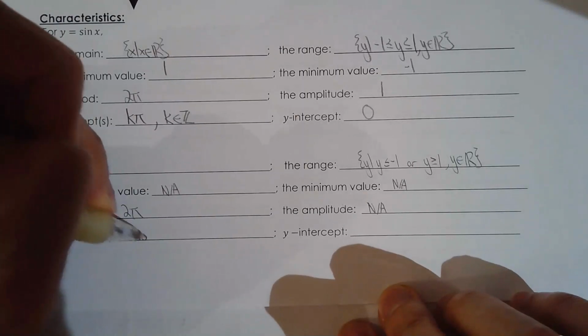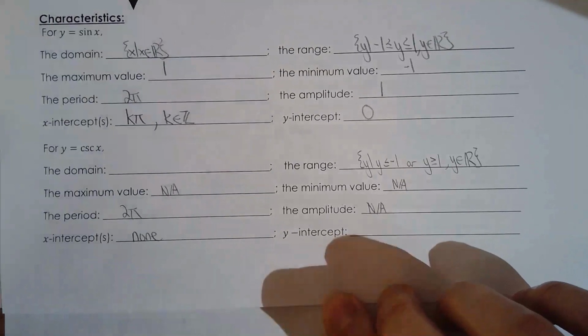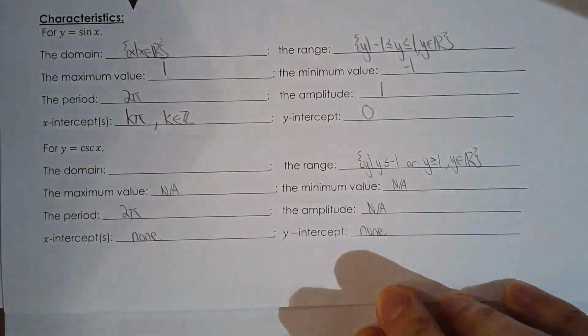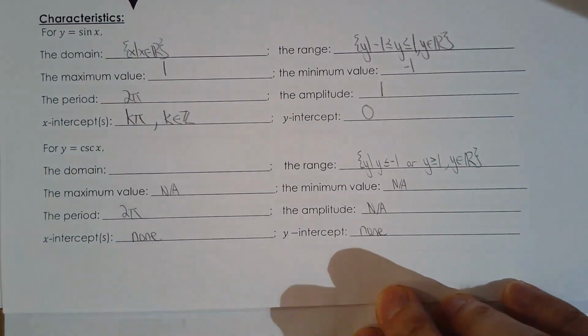X-intercepts. This one's interesting. None. There are no x-intercepts. Y-intercept. The y-intercept is also none because there's a vertical asymptote at x equals 0 for cosecant x.